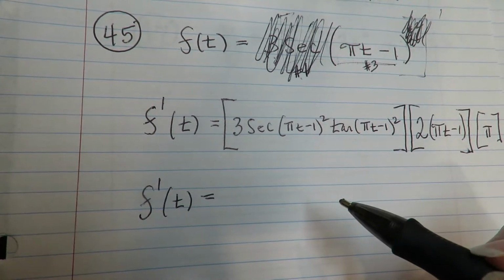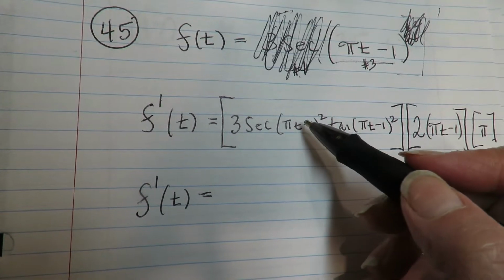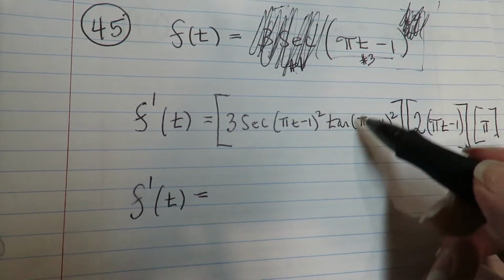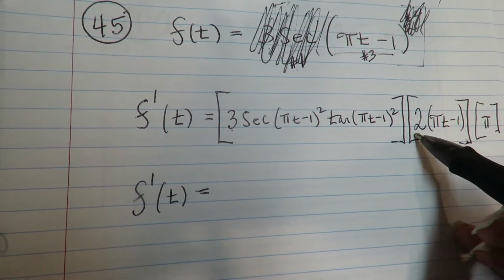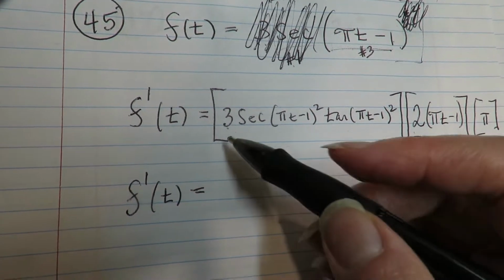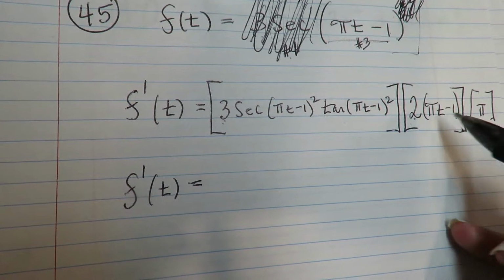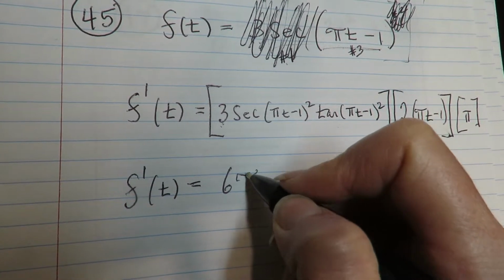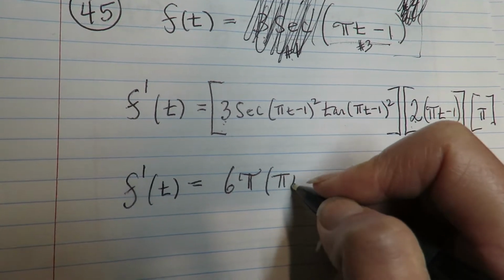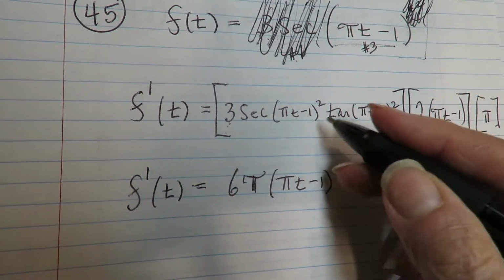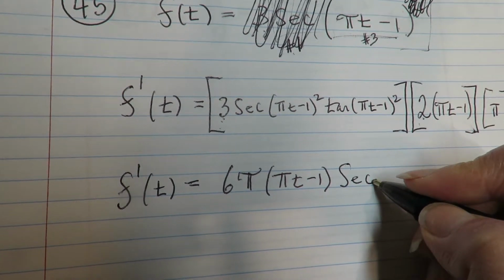All right, so now let me combine all the outsides. Now, what I mean by outsides are things that are not inside a trig function. So I can't touch any of this. I can't touch any of this, but I can touch this, this, this, and this. All right, so 3 times 2 is 6. I'm going to say 6 pi. 3 times 2 times pi is 6 pi. Then I'm going to pull this guy to the front, and then I'm going to leave this guy.